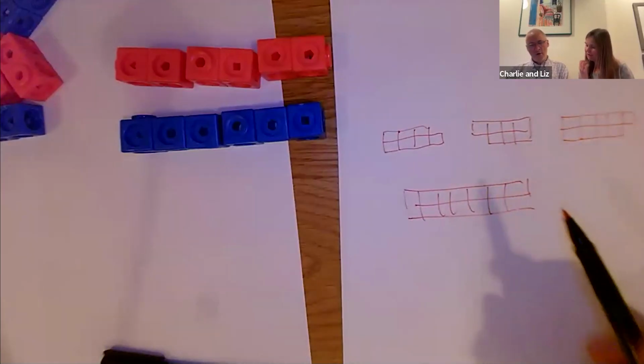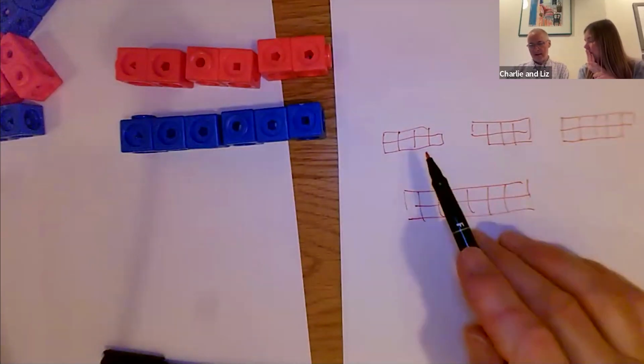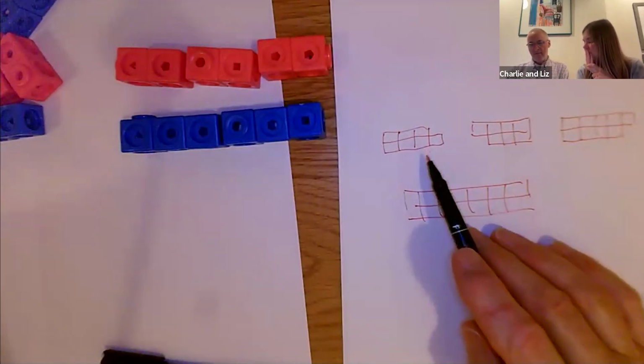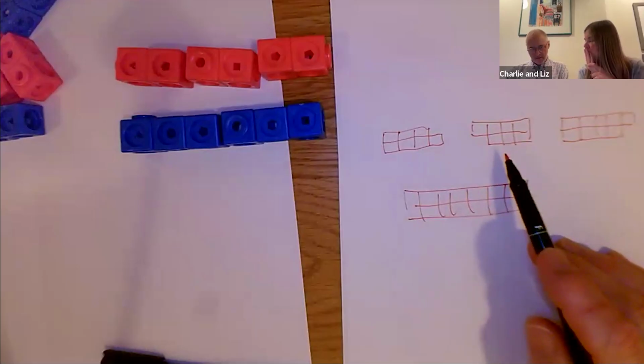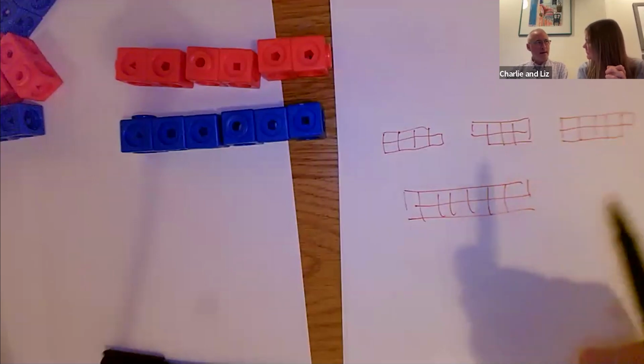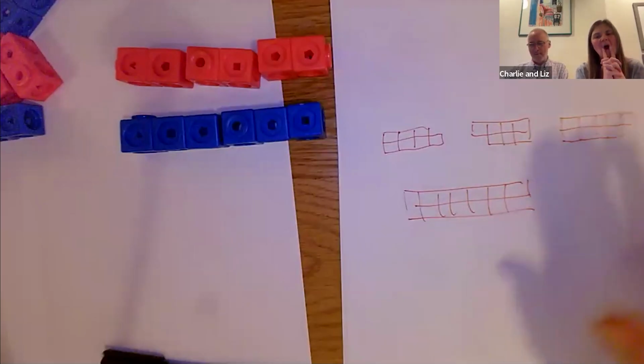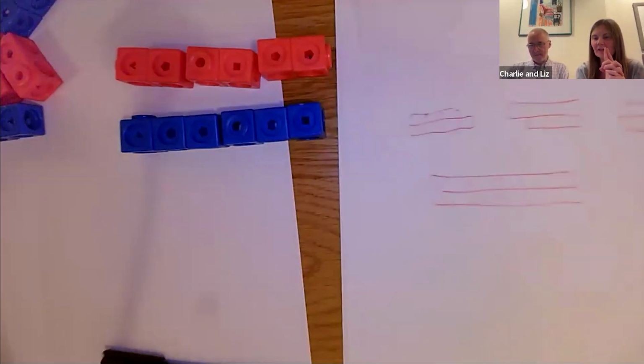So Charlie, for the 12, we needed an even number of threes, because an even number of threes would add up to an even total. So we could check. That suggests that for the odd totals, we're going to need an odd number of threes. Perhaps you could have a little think about that.